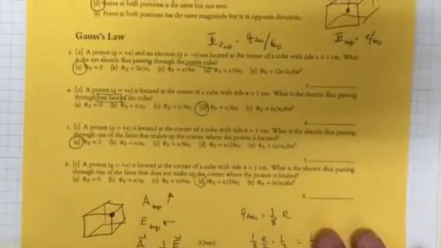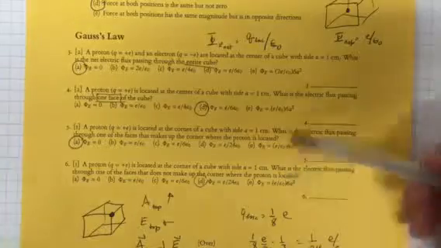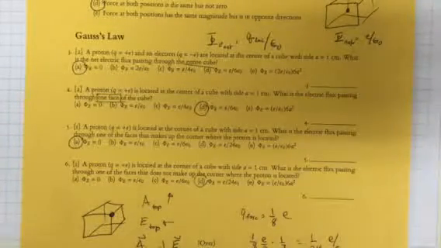Now, I want to again point out how none of the answer choices relied on the shape or the size of the cube, right? A didn't appear in any of these answers. And so that's an important aspect of Gauss's law.